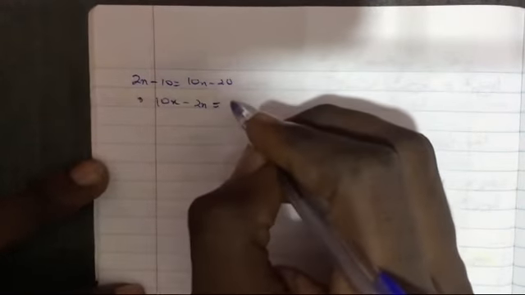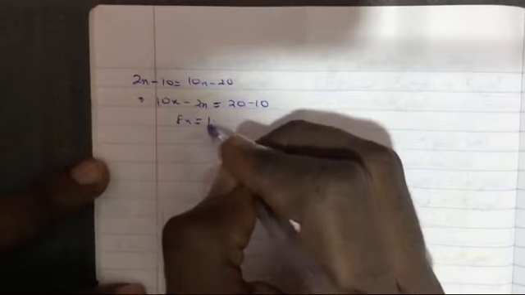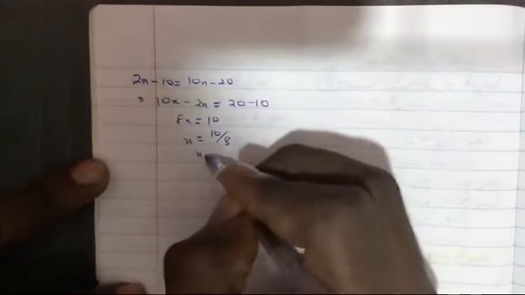Let me do it this way, don't get confused. 10x minus 2x will then be equal to 20 minus 10. So 8x will be equal to 10. x will be equal to 10 over 8. So x will then be equal to 5 over 4.